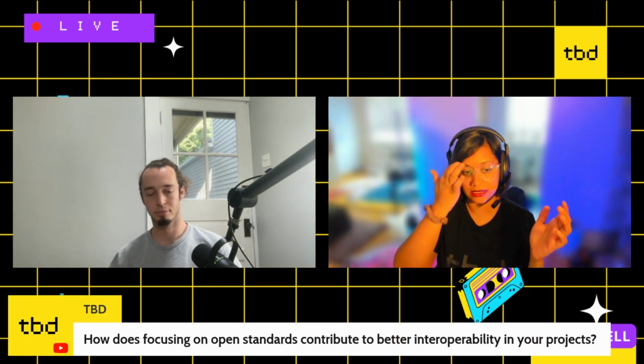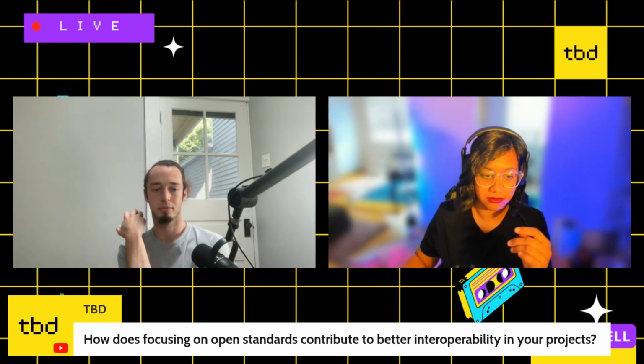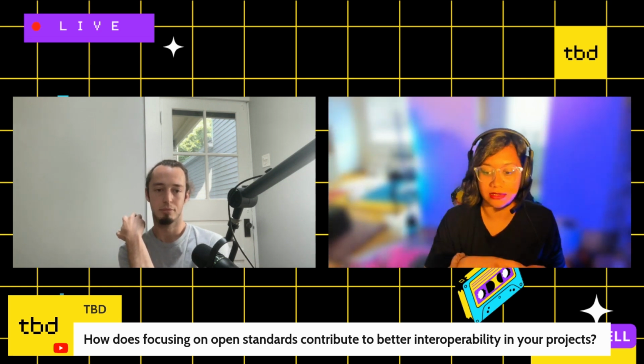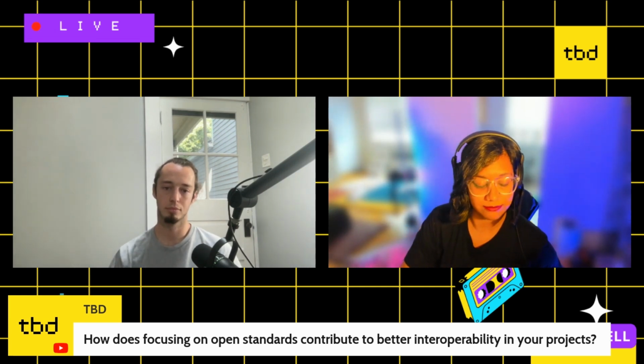How does this focus on open standards specifically contribute to better interoperability for this initiative and our SDKs, for example? For anybody in the audience that may not know as much about open standards.